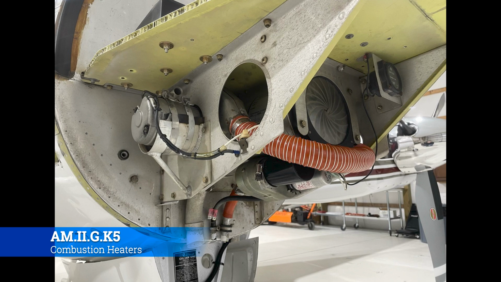Other maintenance of combustion heaters consists of just routine items like cleaning filters, checking spark plugs for wear, ensuring the inlets aren't plugged, visual inspections, all that good stuff. All maintenance inspections of combustion heaters should be accomplished in accordance with the aircraft manufacturer's instructions, and that's 100% the case on everything, but especially on these because they're all somewhat unique.